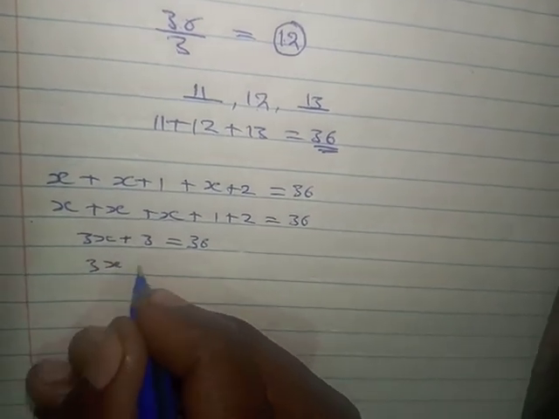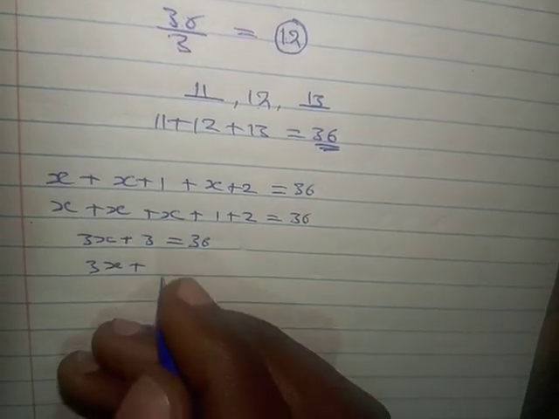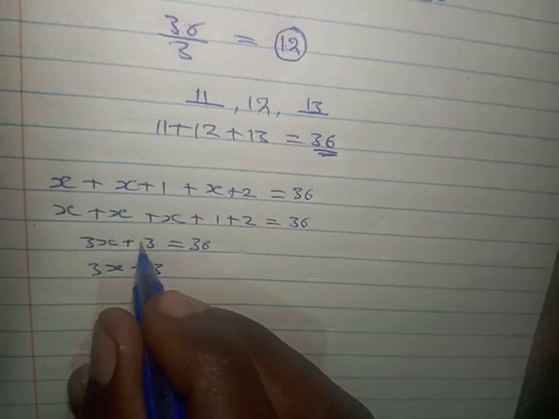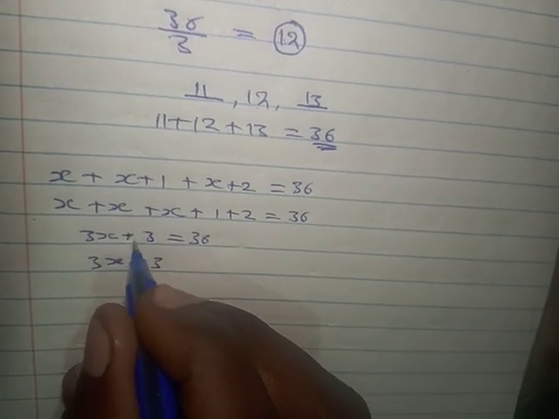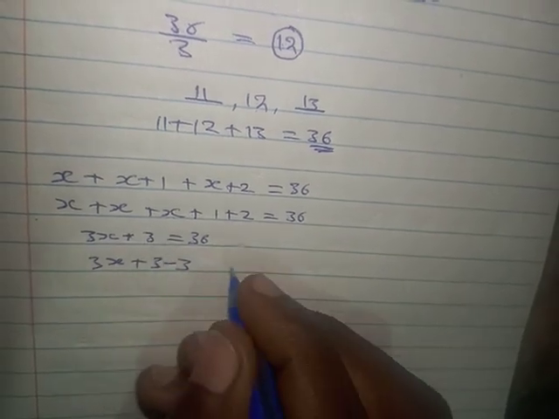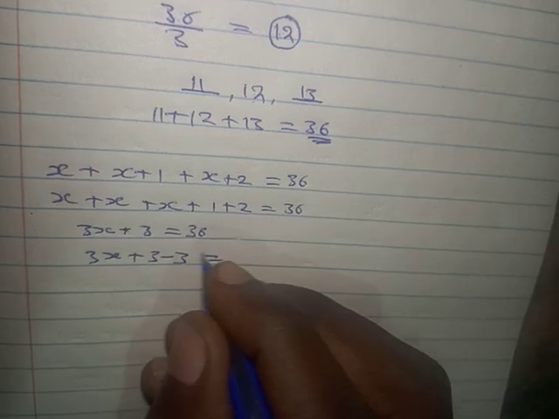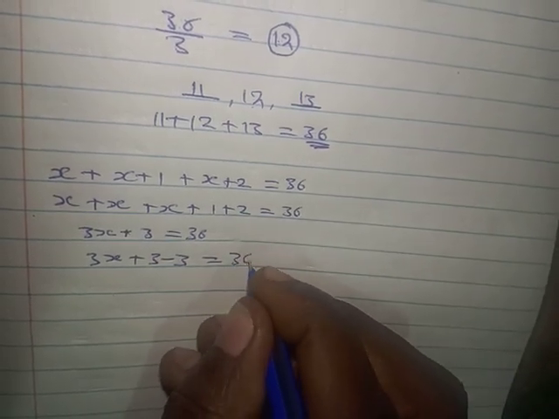So 3x plus 3, what do we do here? Since we are adding, it is plus 3, then subtract the constant term, which is 3, from both sides, which should be equal to 36.